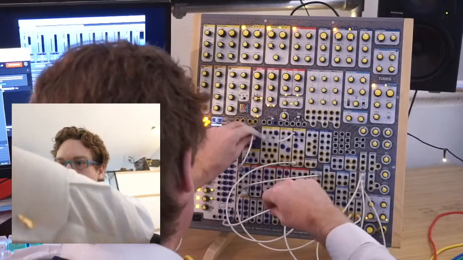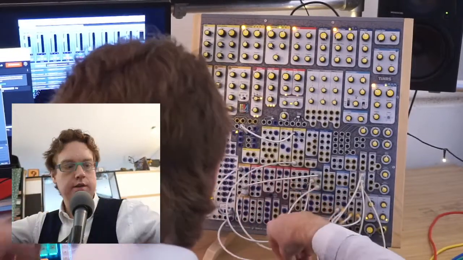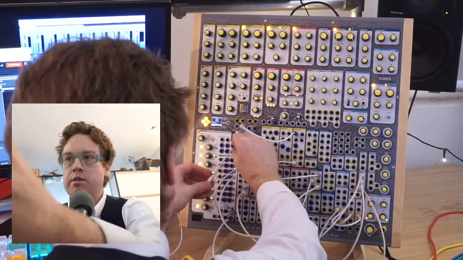I'll sequence this using the sequencer, and I'll give it a centralized clock. There.